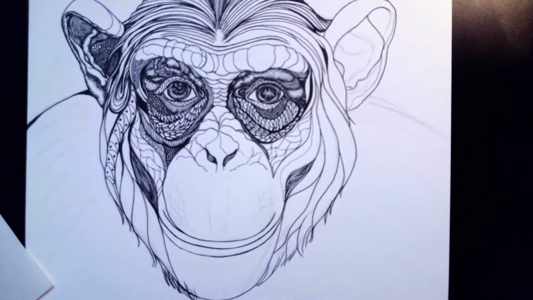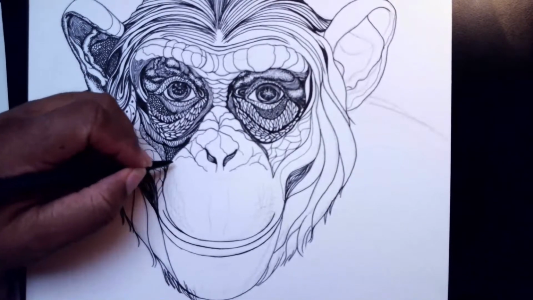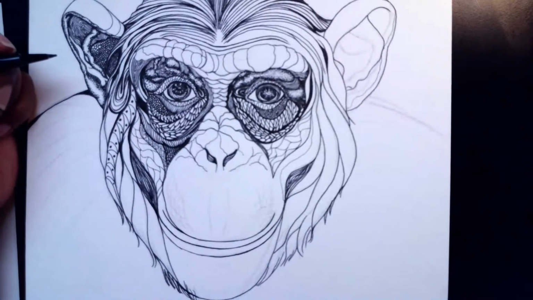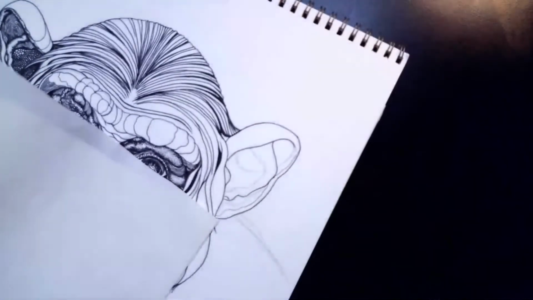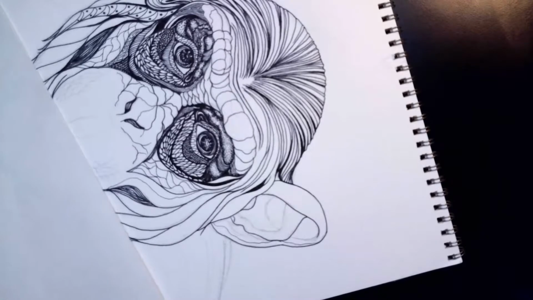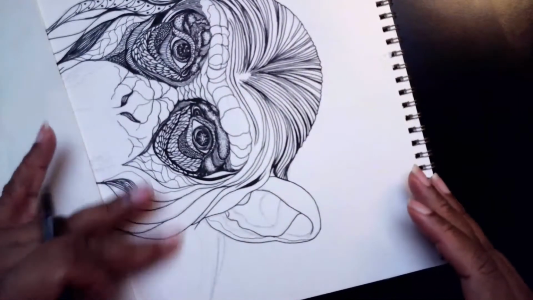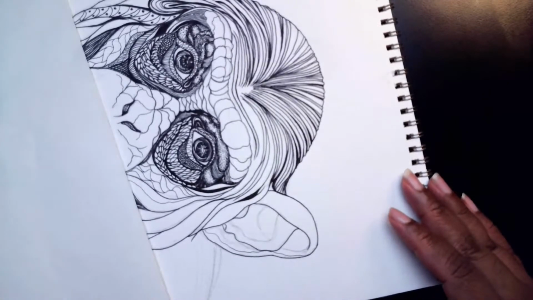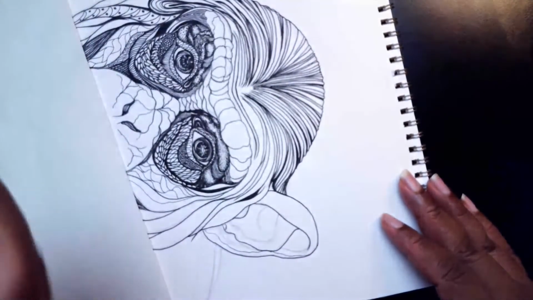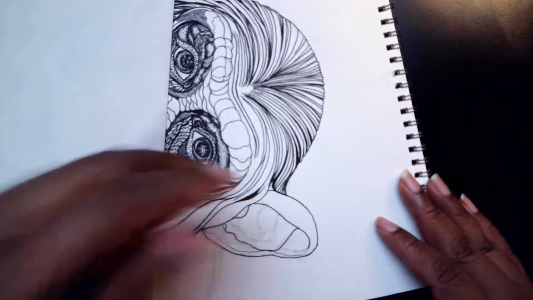I was working on this chimp last night. Let's see. You'll see me turn the page a lot, trying to get the most comfortable way to distribute the lines without smearing, smudging. I'm using just a simple flare pen. Actually, this is watercolor paper.